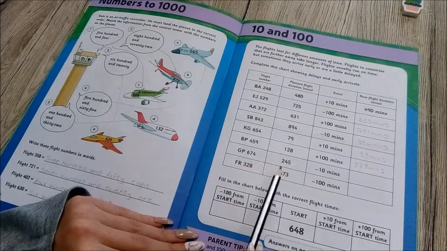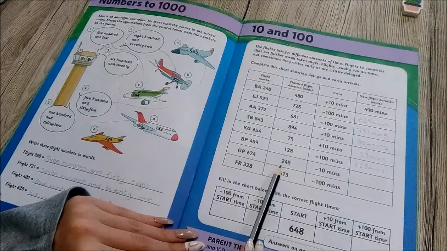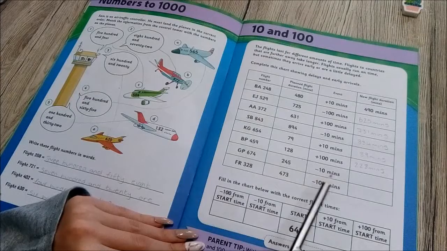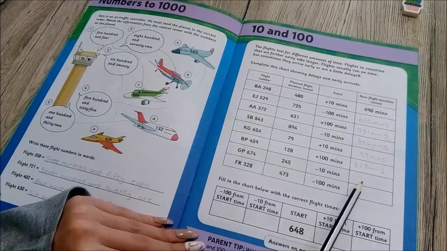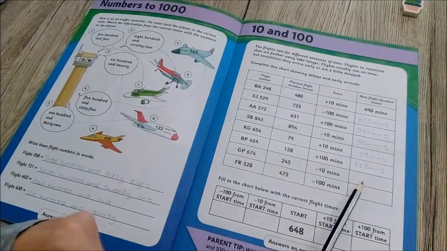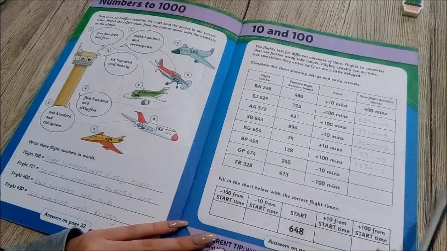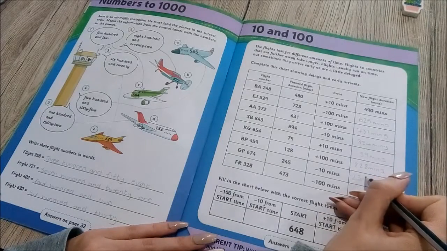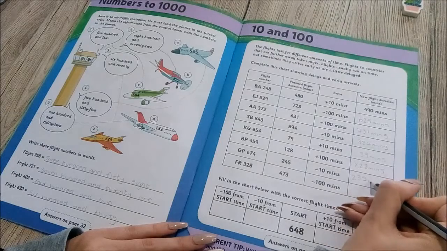Okay, the next one, the planned flight duration should be 245 minutes, and it took minus 10 minutes, so 10 minutes less. So what is the end flight duration? Yeah. Okay, well done. 235 minutes.